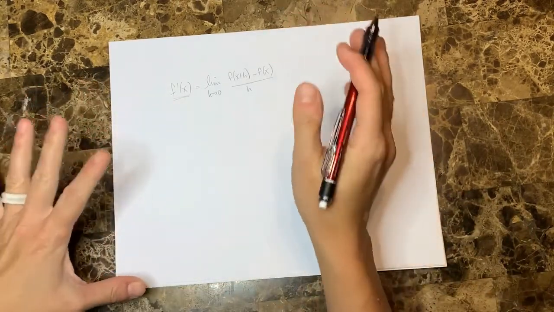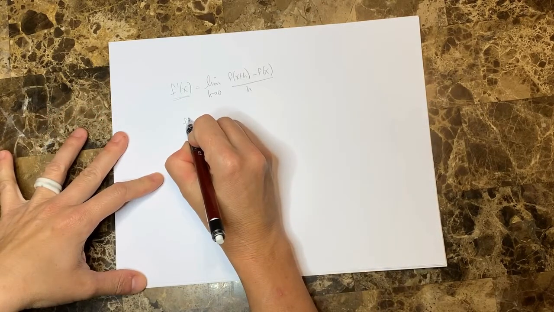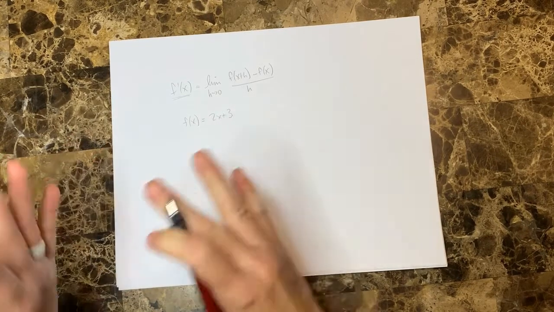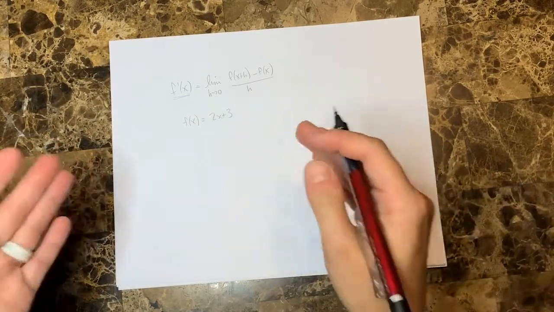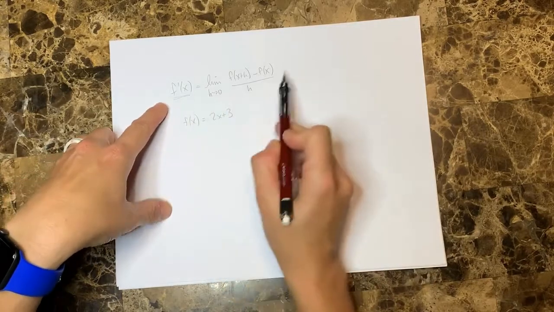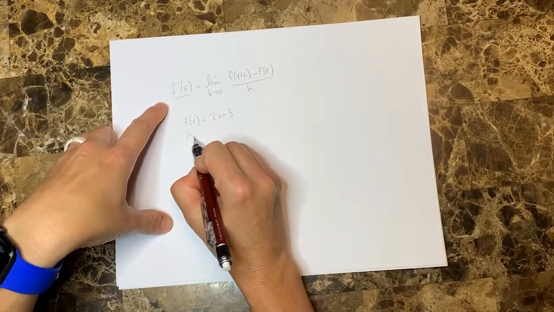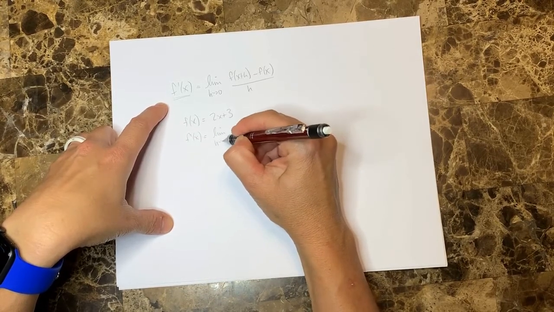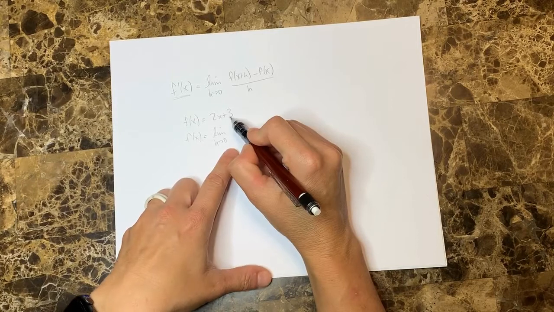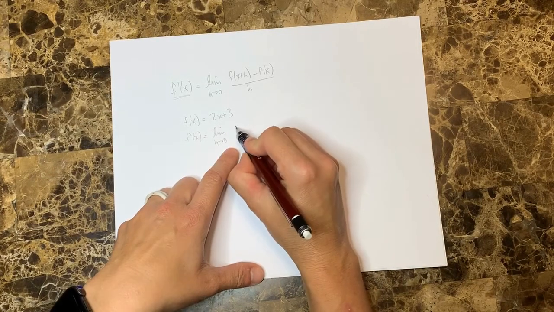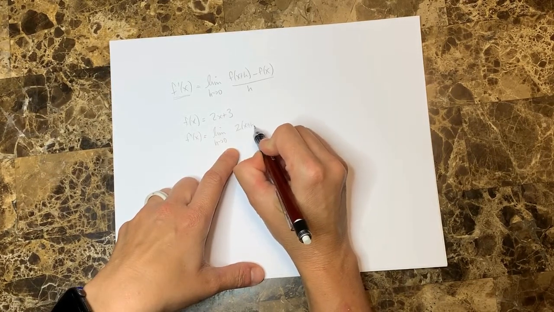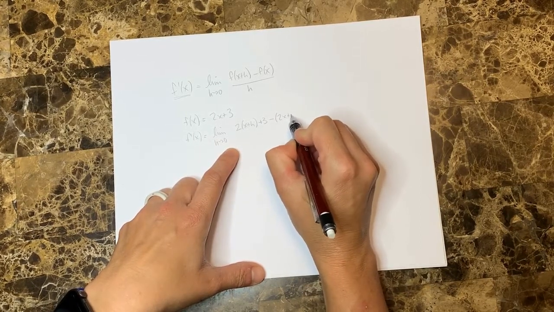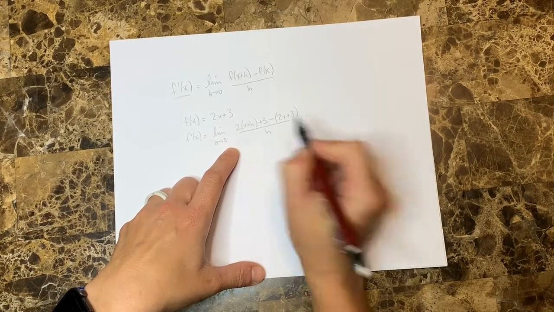Anyway, let me start with something really simple. I'm just gonna start with a line. So f of x equals 2x plus 3. That's a line. We're going to find the derivative of this line. So I'm going to find f prime of x. It's gonna be the limit as h approaches 0 of the difference quotient. So let me compute the difference quotient here. It's gonna be 2 times x plus h plus 3 minus the original function all over h.